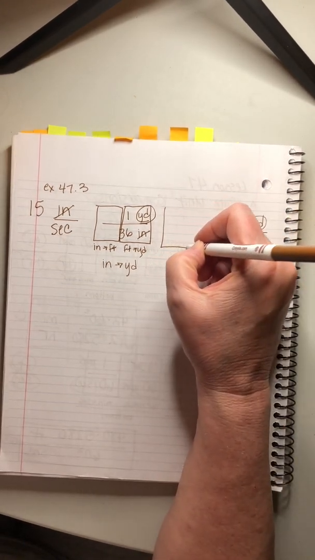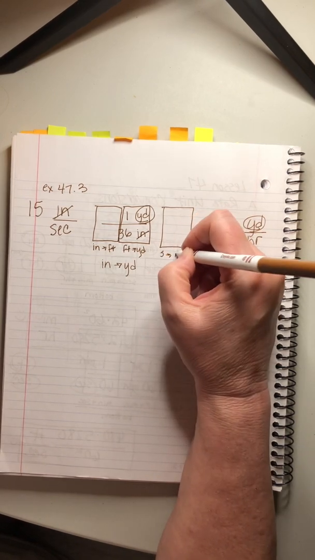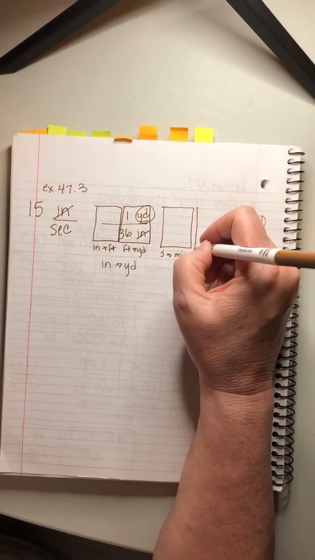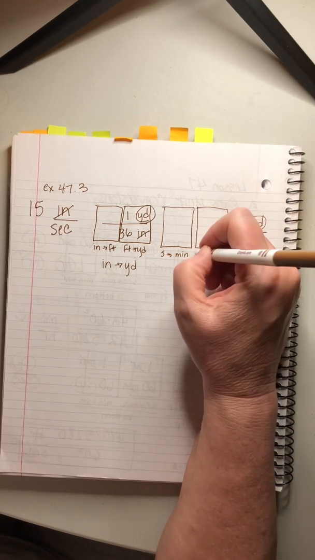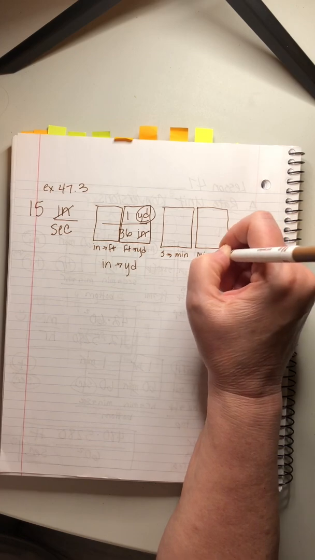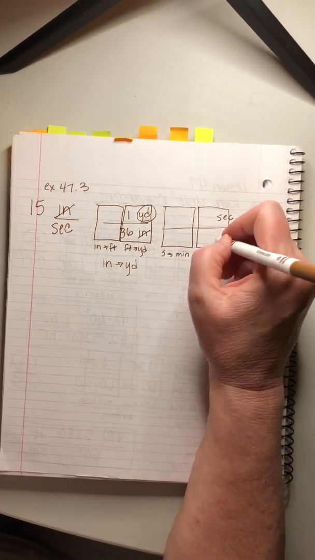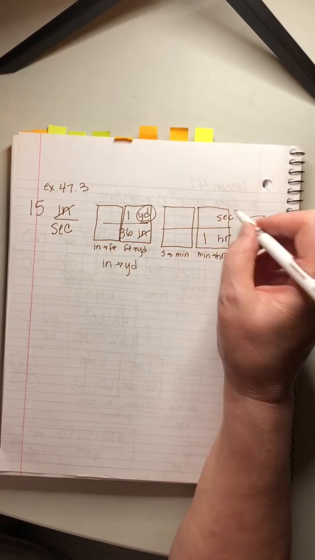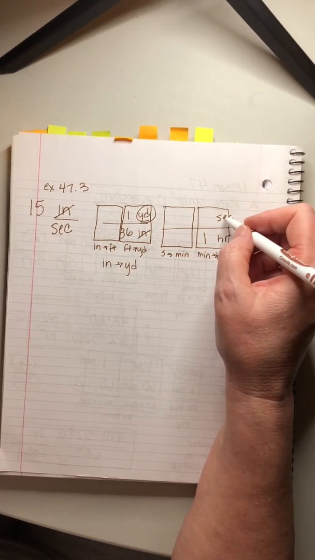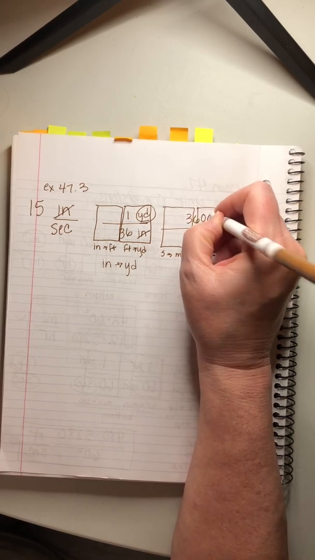And again, if you want to, you can go seconds to minutes, and then minutes to hours. But some people can just remember seconds go up here, hours go down here, and hours is bigger. An hour is 60 times 60, so it's 3600.